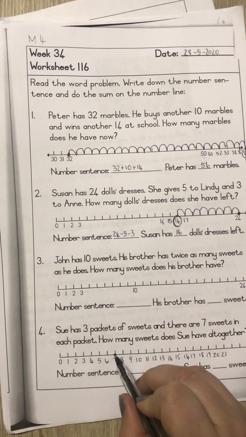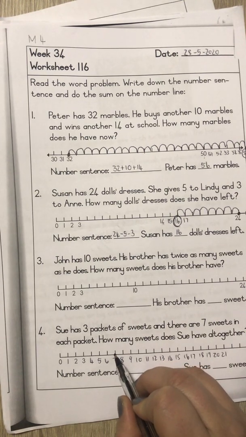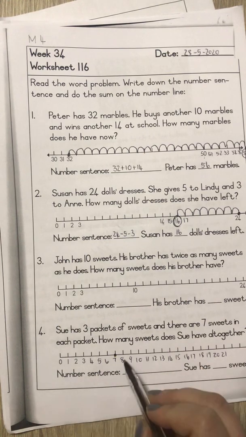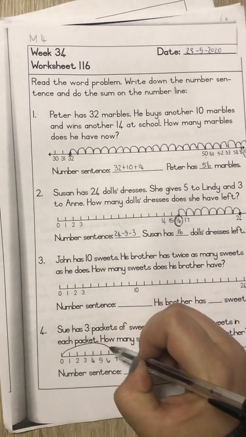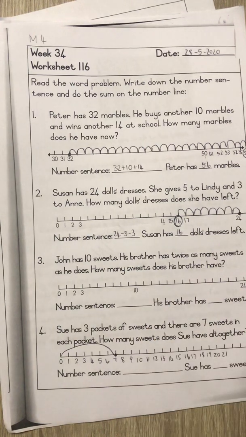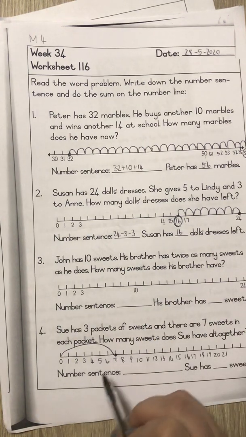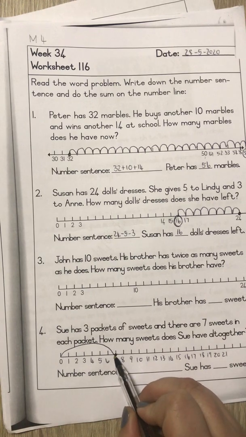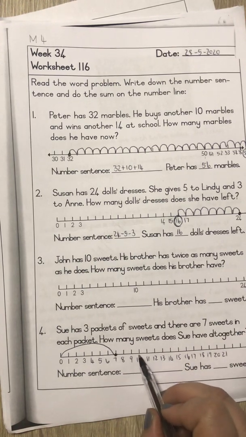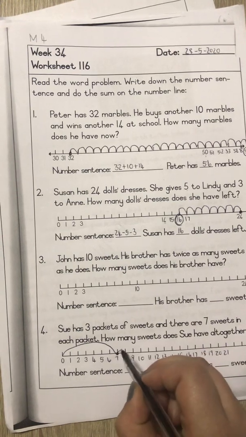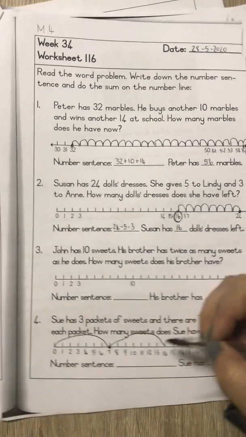Okay, so there are 7 sweets in each packet, but she has 3. This is 1 packet. Do you agree with me? Because there's 7 in this 1 packet. Now, to get the next packet, we need to go to the next 7. So 1, 2, 3, 4, 5, 6, 7. This is our second packet.